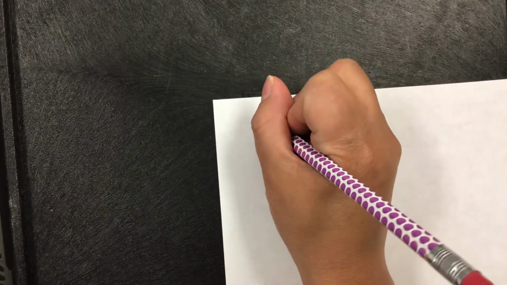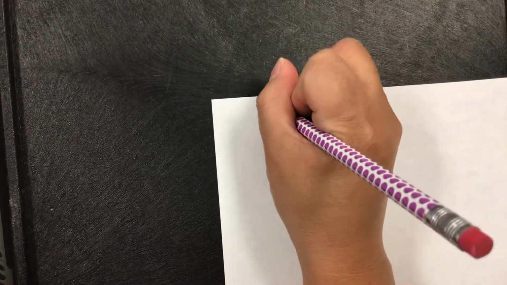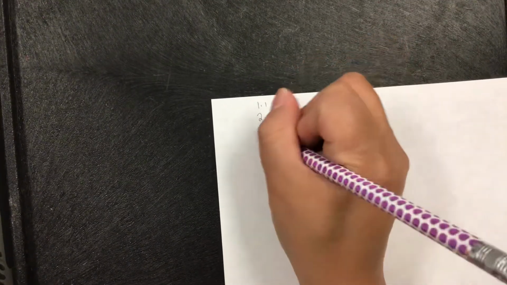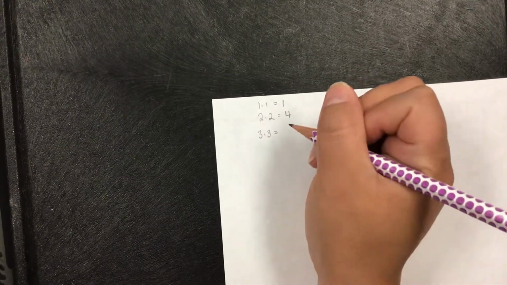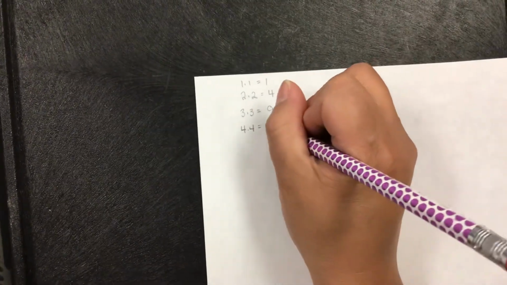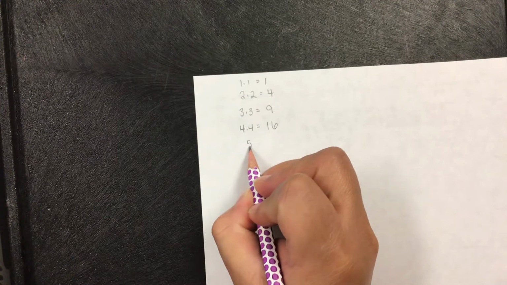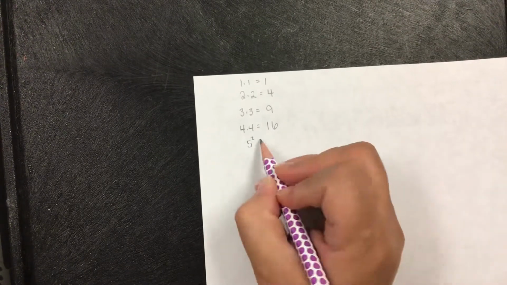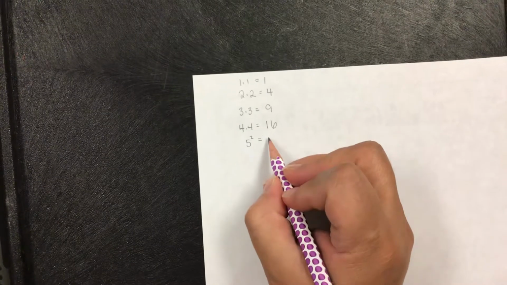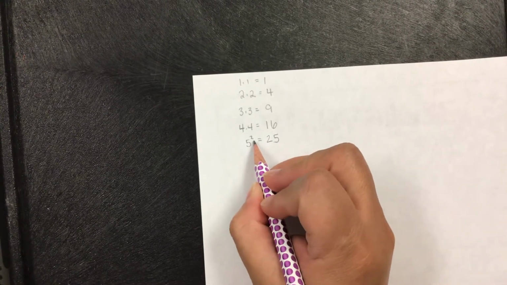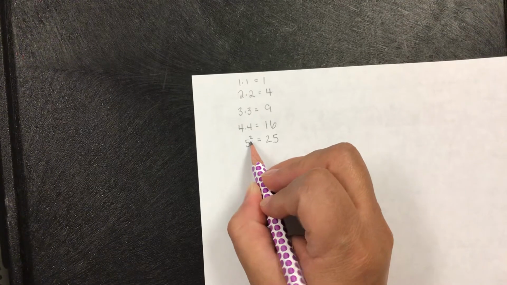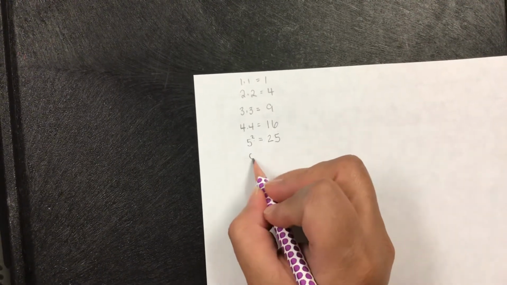We know that 2 times 2 is 4. 1 times 1 is 1. 3 times 3 is 9. 4 times 4, 16. Instead of writing it like this, I'm also going to write it like this. 5 squared, because there's 5 times 5, that makes 2 of them, is 25. This is why they call them perfect squares, because it is 2 of them multiplied together, and we write it as 5 squared.